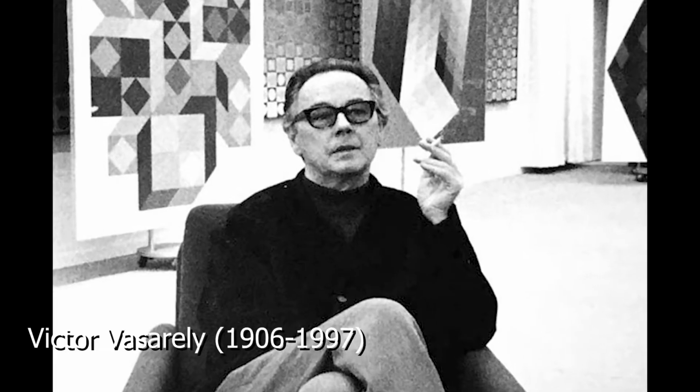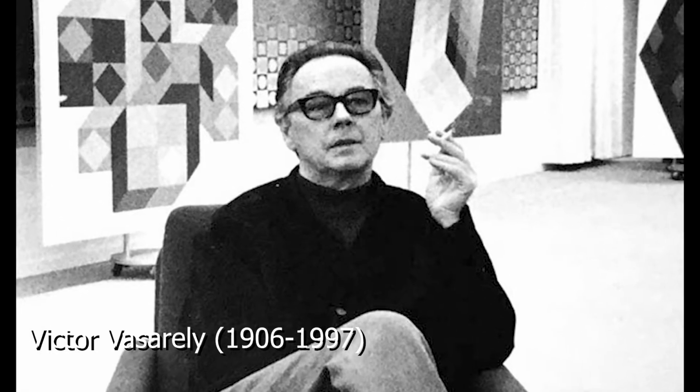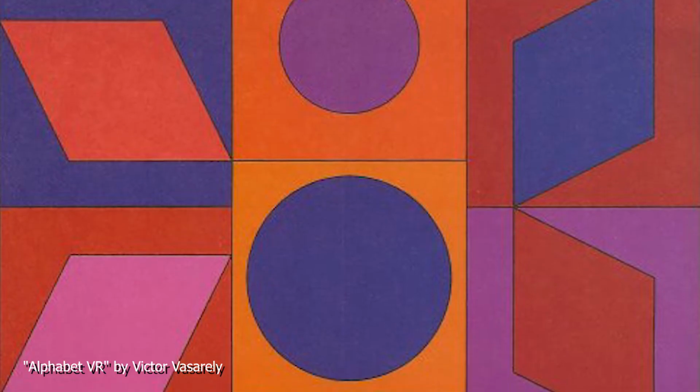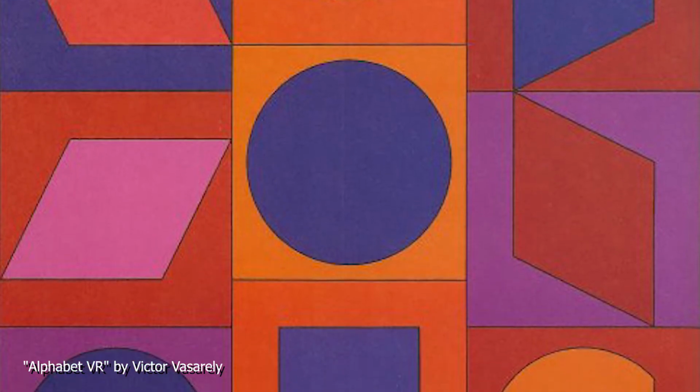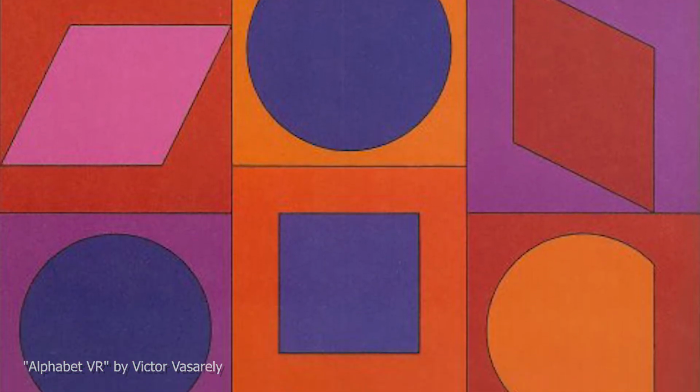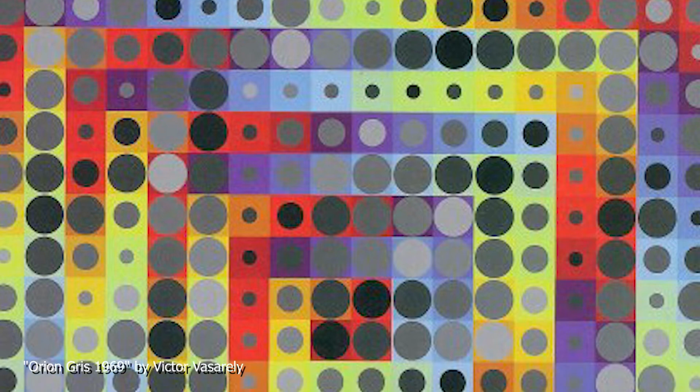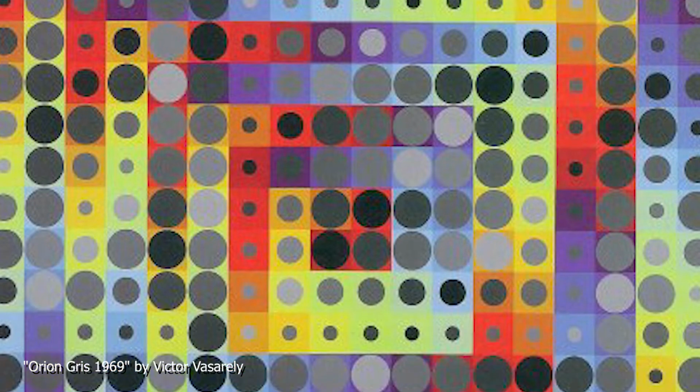Now let's take a look and see who are the famous artists from this art movement. First we have Victor Vasarely. He is best known for his grid-like paintings and sculptures of the 1960s onwards, which play with the reader's sense of visual form by creating illusory, flickering effects of depth, perspective, and motion.